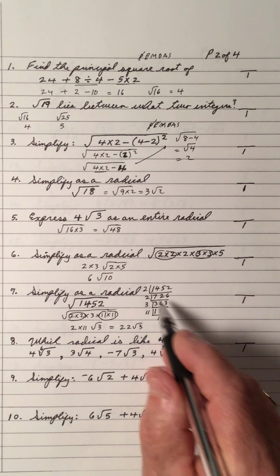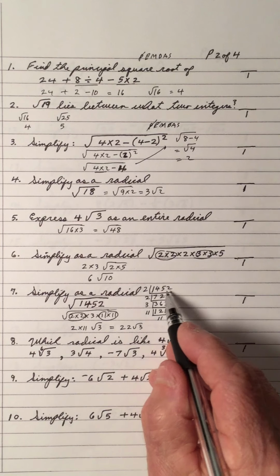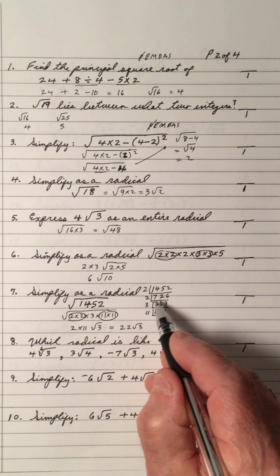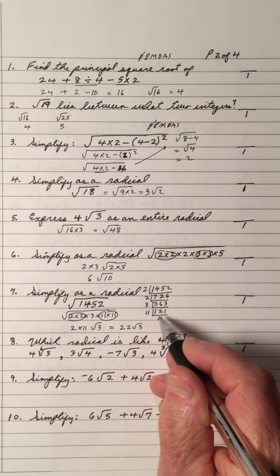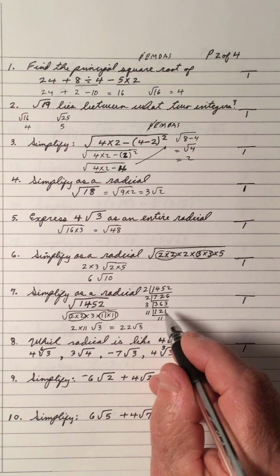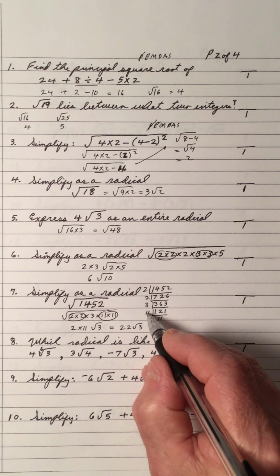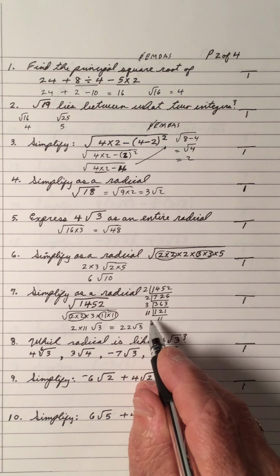Give yourself a mark. But notice, I always work with even numbers. When it's not even, then I see if a 3 works. If a 3 doesn't work, I think about a 5, and so on. Think about the prime numbers when you do divisibility.